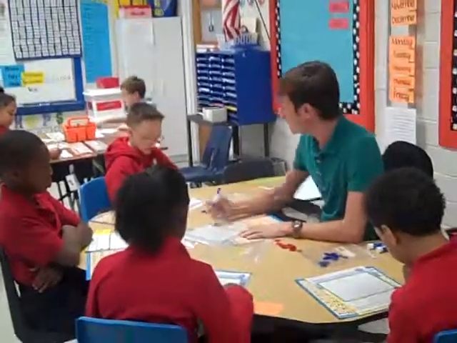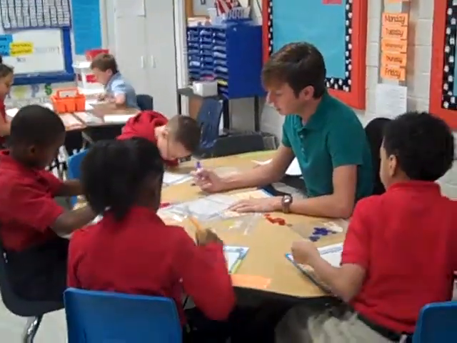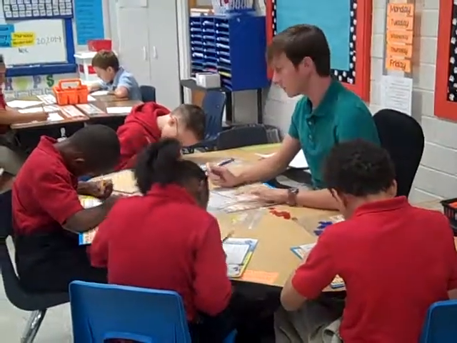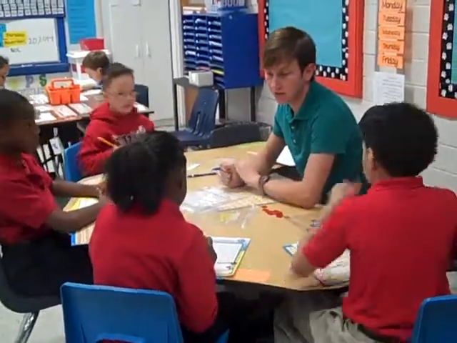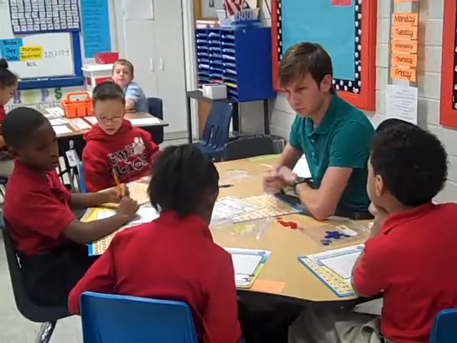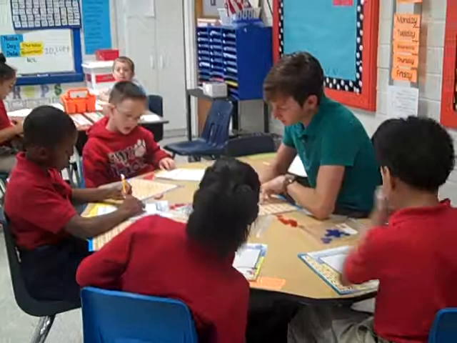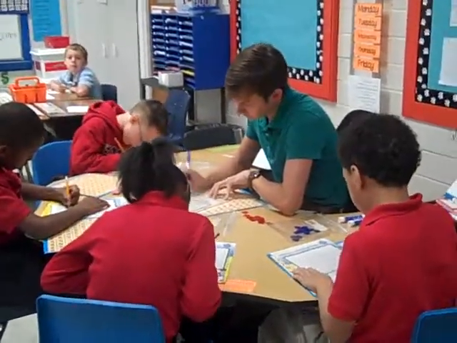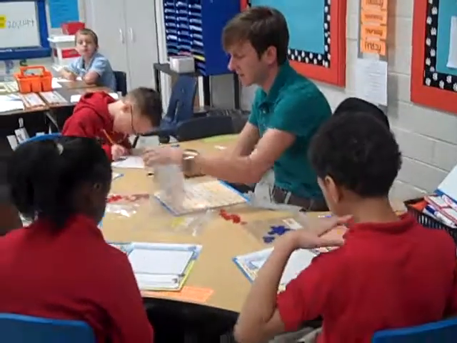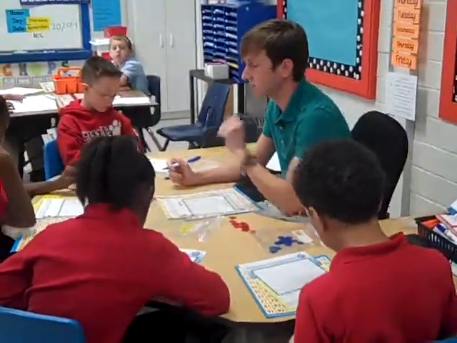Let's write this addition sentence with me. 35. Now, Aquarial, you give me a number that you want to add to 35, a 2-digit number. 20, okay. This is probably easy. Equals. Use your 100s chart to find the answer to 35 plus 20.